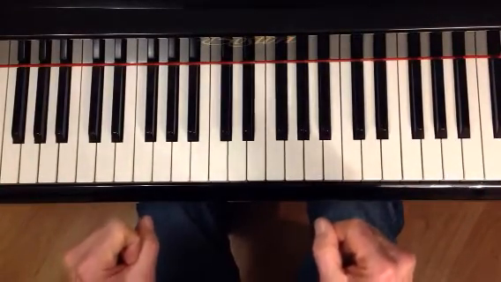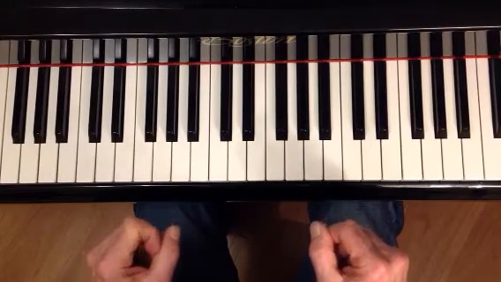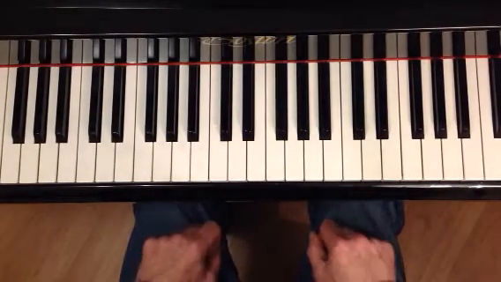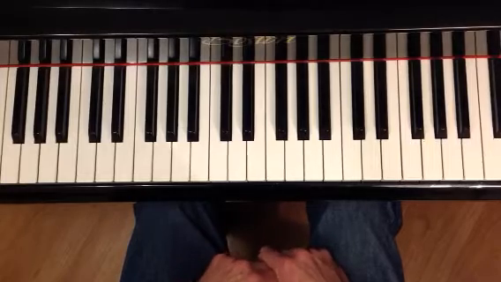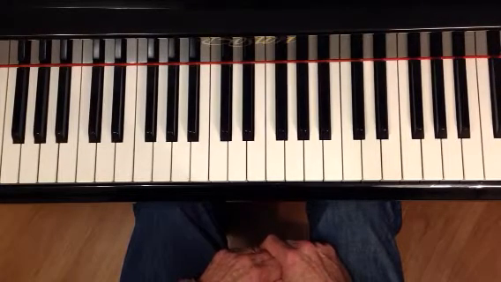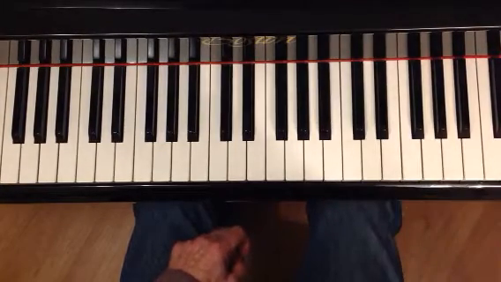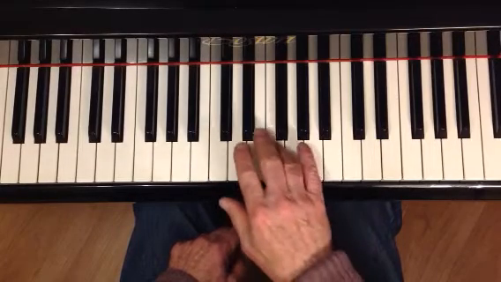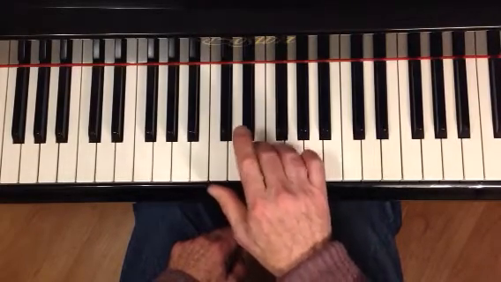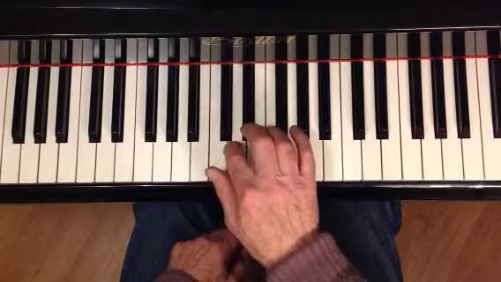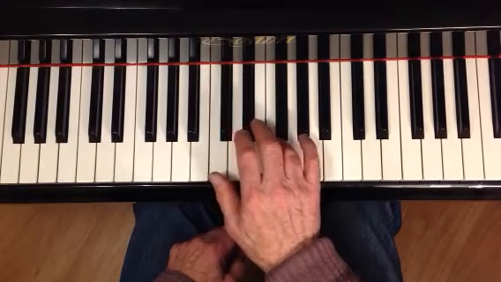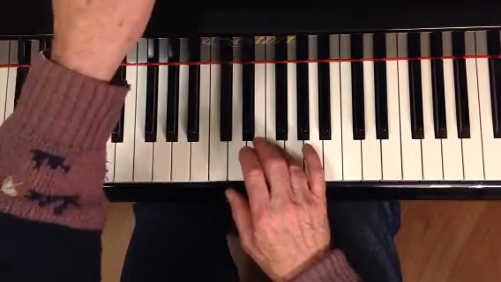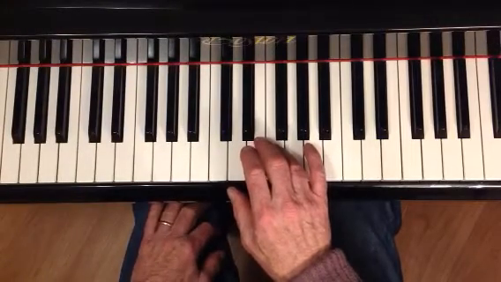All right, the second phrase also has 7 notes. They're spread over 2 bars, and they're like F, so we need a chord on every beat 1 and every beat 3.